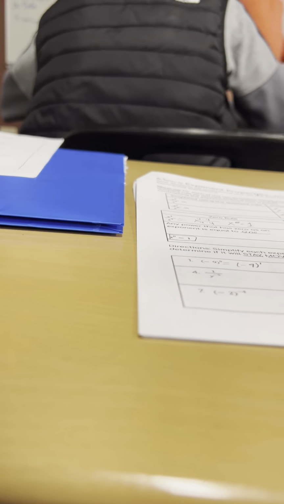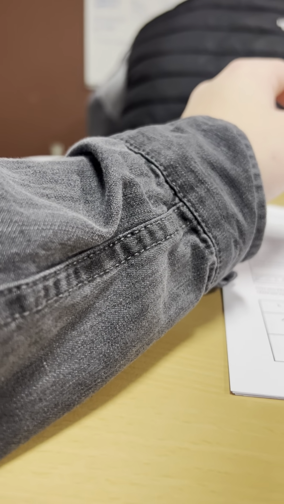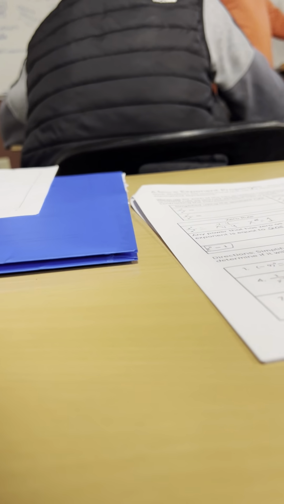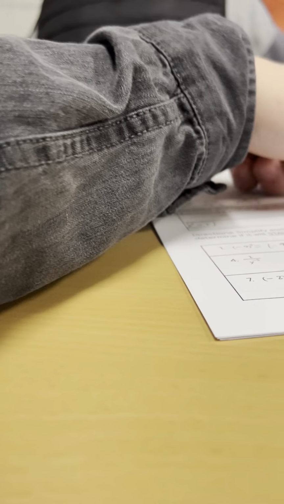So let's go over here to number 2. 3 to the power of negative 2. So that's a negative exponent. So what do we do with the negative exponents? Kick them downstairs until they're positive. And then 3 to the second power is going to simplify to be 9. So 1 over 3 to the second power, sure, I'll take that, 1 over 9.